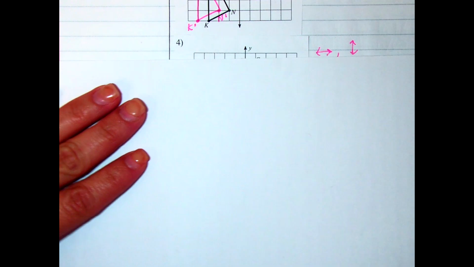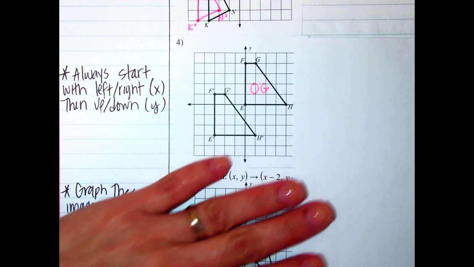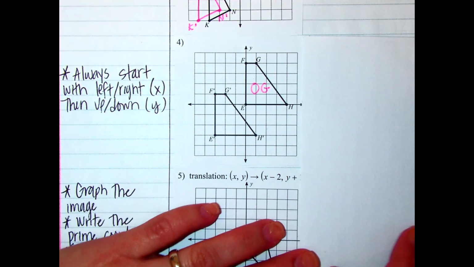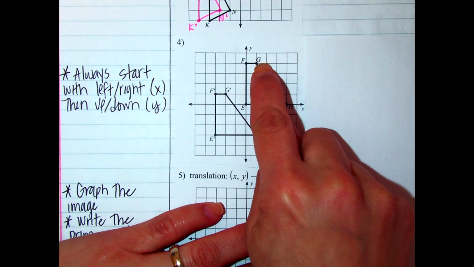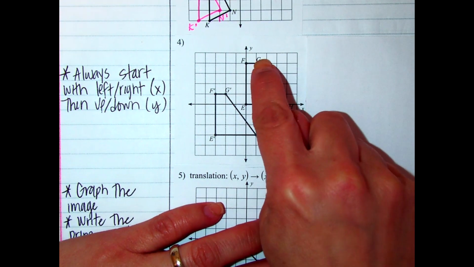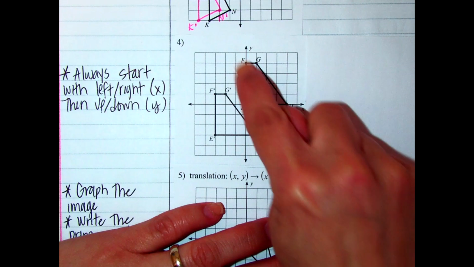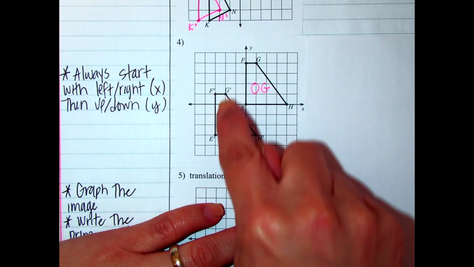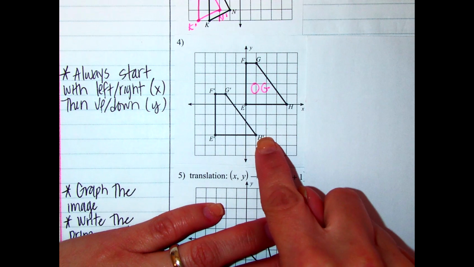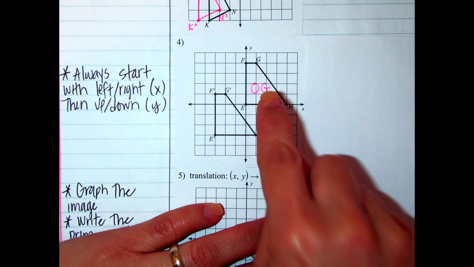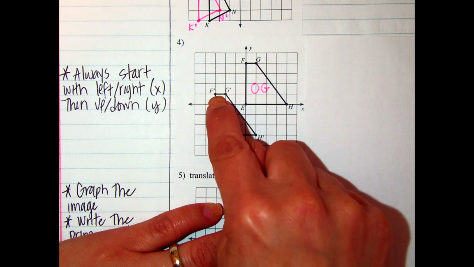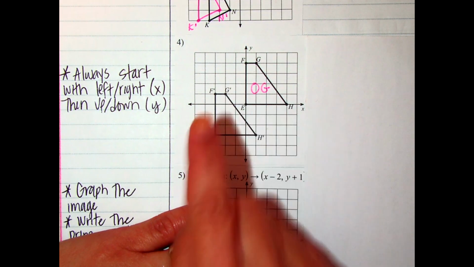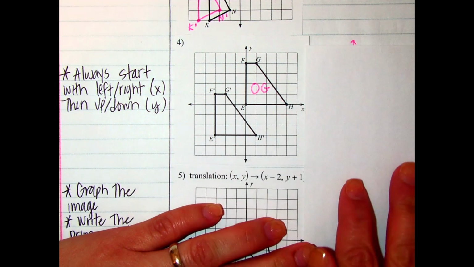Okay, our next example, what we want to do is figure out what rule was used to complete this transformation. So we need to figure out which one is our original, and our original is always going to be the figure that doesn't have the little apostrophes, the primes. And the ones that have the primes are usually our copy. So we're going to figure out what happened from one of these points, F, for example, to get to F prime.